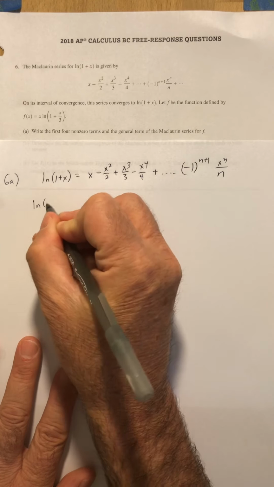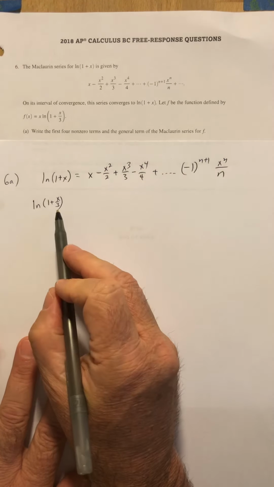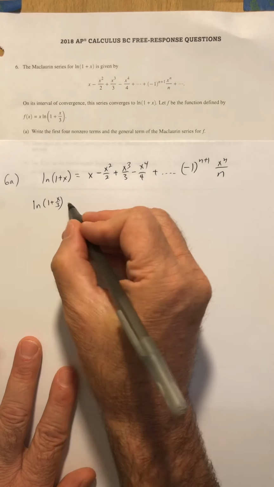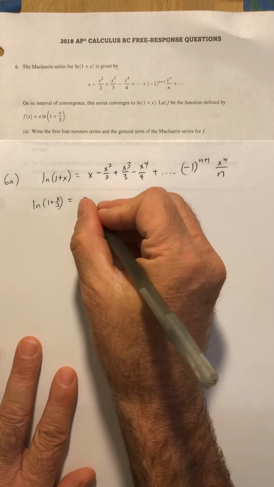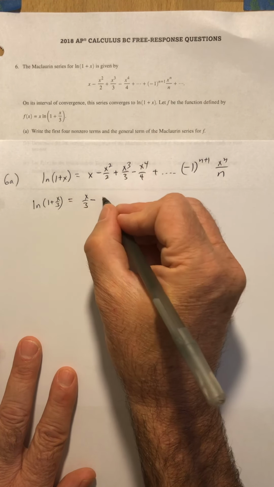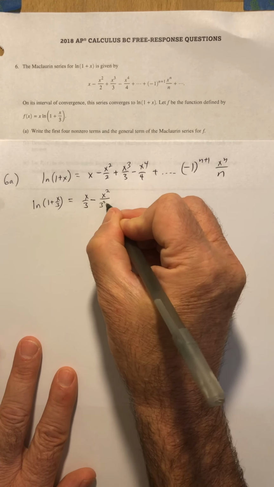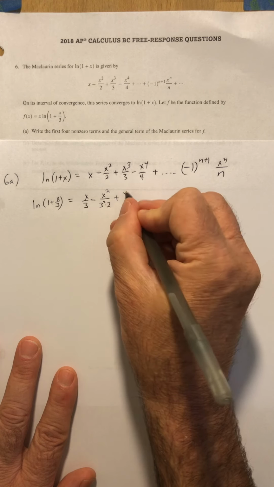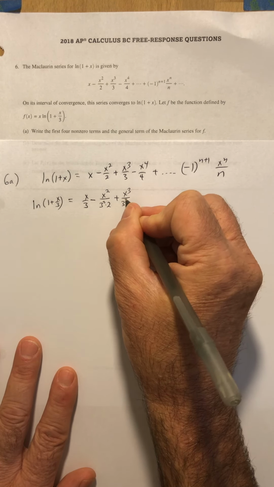So I'm going to do an intermediate step and find what the series would look like if I plugged in x over 3 instead of x. Well, all you do for the series is you take every single x and you plug in x over 3 instead. x over 3 squared is going to be x squared over 3 squared. I'm going to put this 3 squared on the bottom. This one's going to be x cubed over 3 to the third, excuse me.